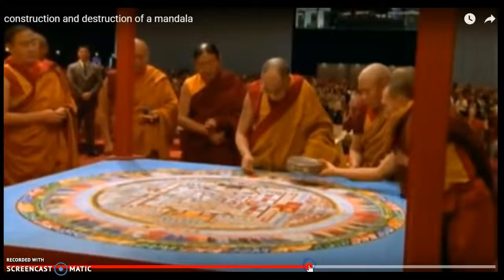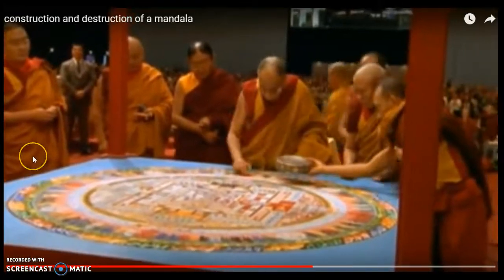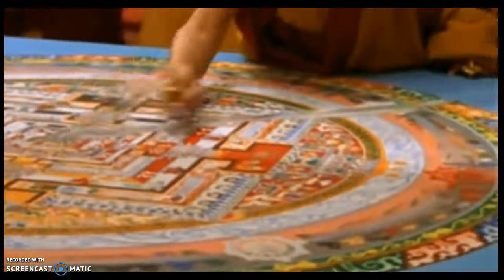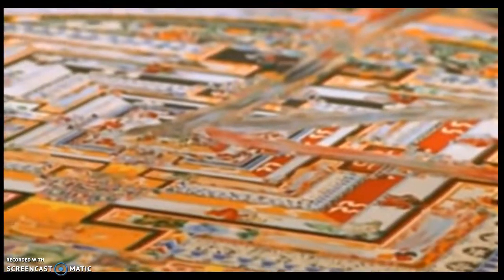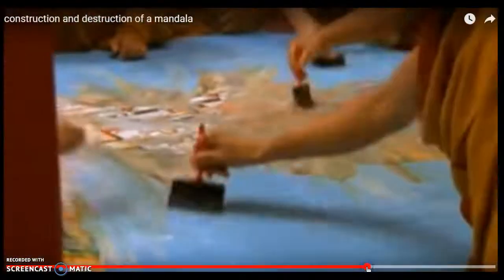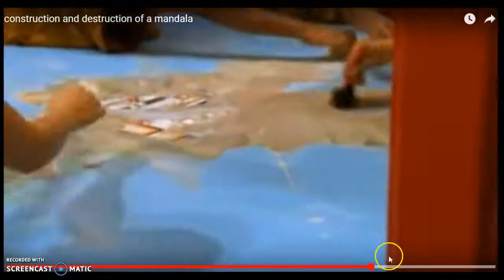Okay, so let me go back a little bit. Usually when we watch this in class, I just kind of wait for someone to become outraged. See if you can tell what they're doing here. They've finished it at this point. Yeah, they're totally destroying it. They're just using their hands to wipe the sand away. We're going to talk about what this means in a second. And then they're just brushing it up.